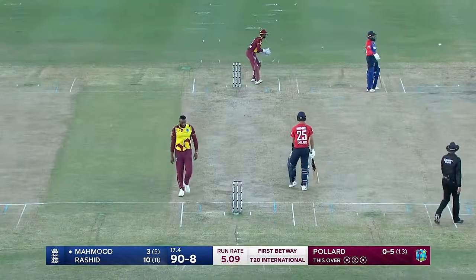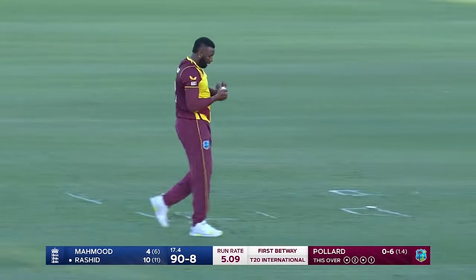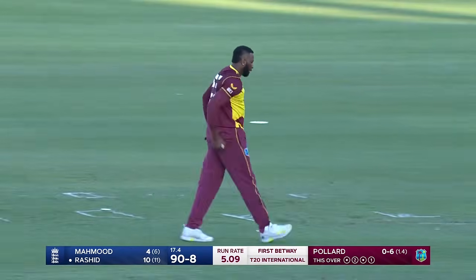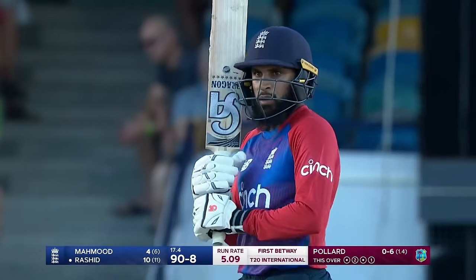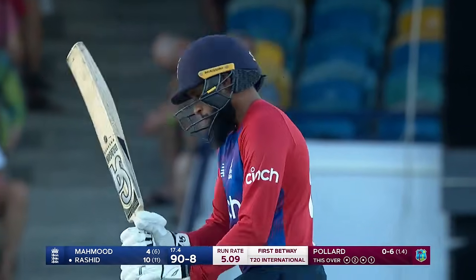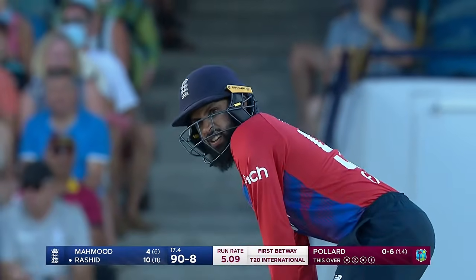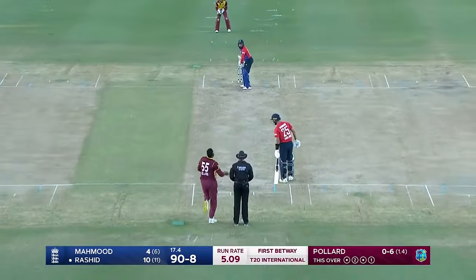Is that all light-hearted, or is that deadly serious, that rivalry? I think it's more light-hearted. I think most guys support their country, very patriotic. So there's always going to be a little bit of conflict, but once you get the job done, that's all that's important.